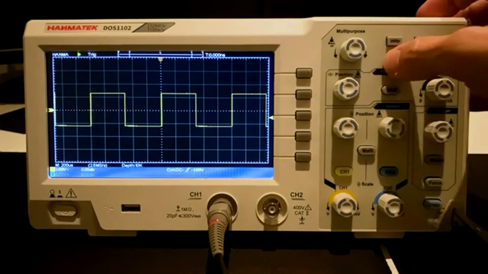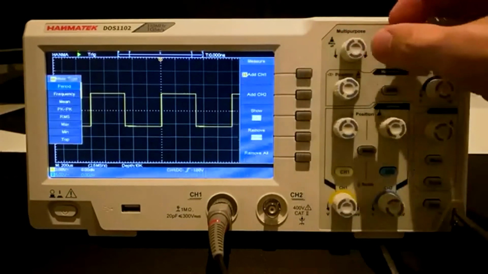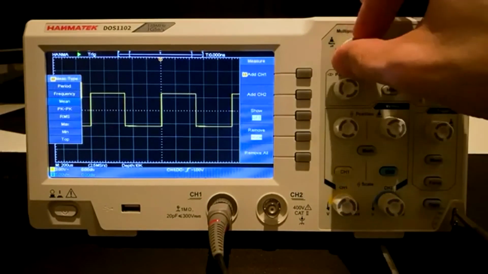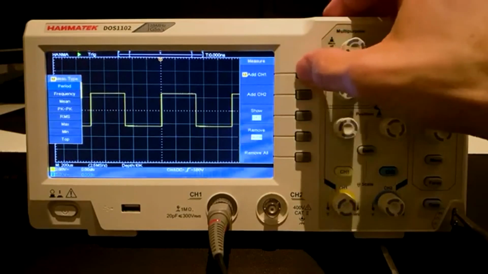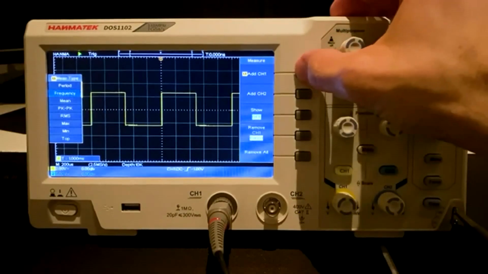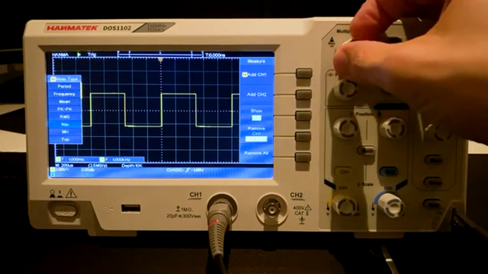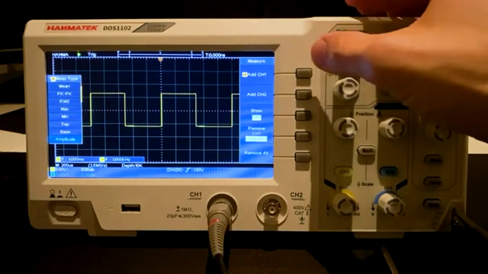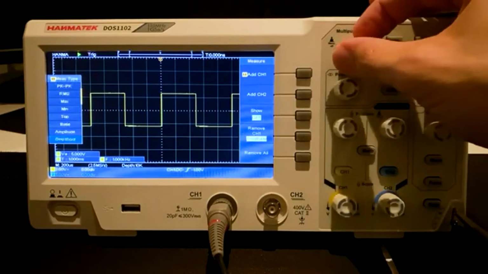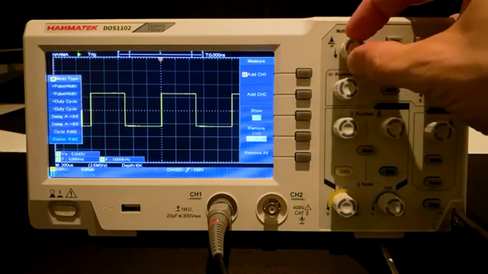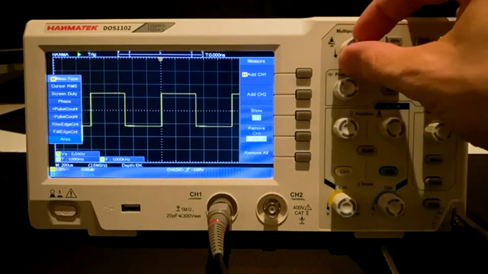Measure function. Period, frequency and amplitude are selected for channel 1. The oscilloscope provides a total of 30 parameters for auto measurement.